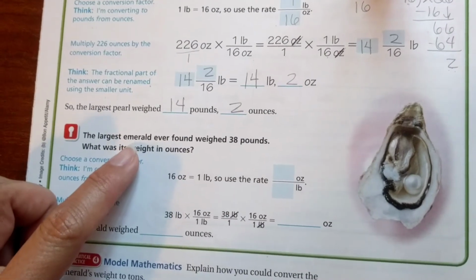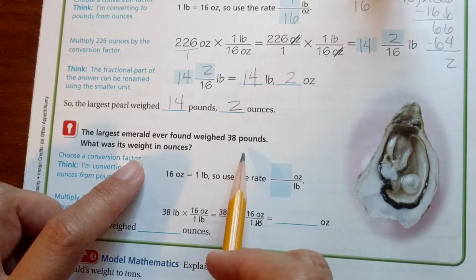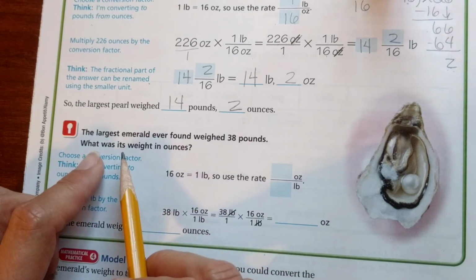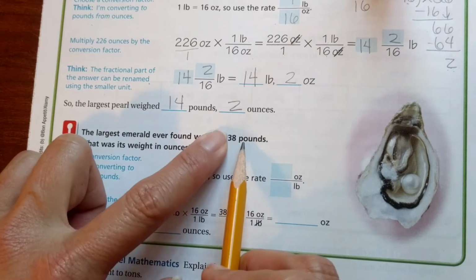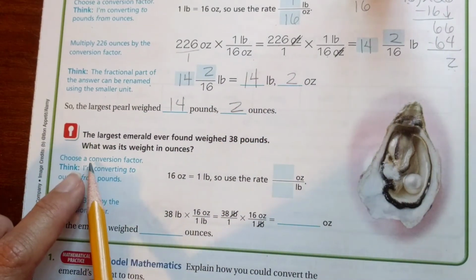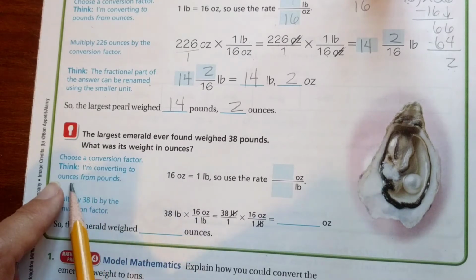All right, let's see. So the largest emerald ever found weighed 38 pounds. I don't know where these people are looking. All right, what was its weight in ounces? So pounds going to the smaller unit of ounces. So choose a conversion factor. I'm converting to ounces from pounds.